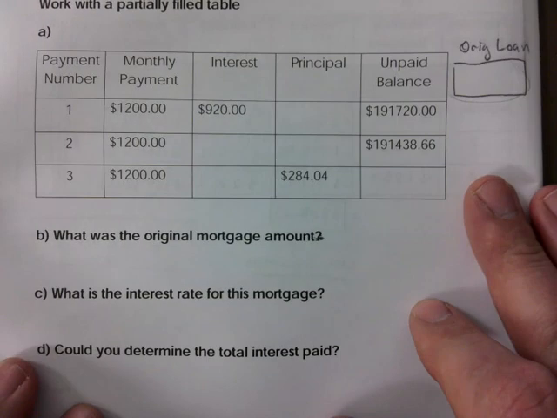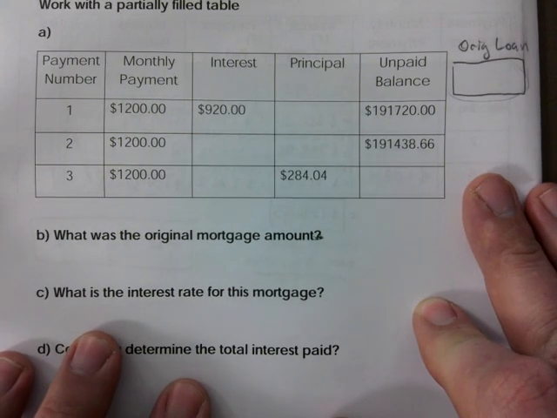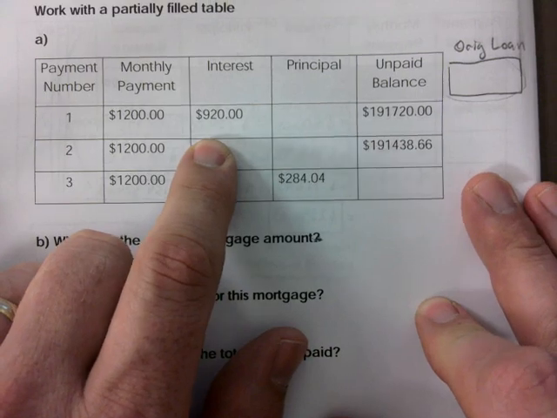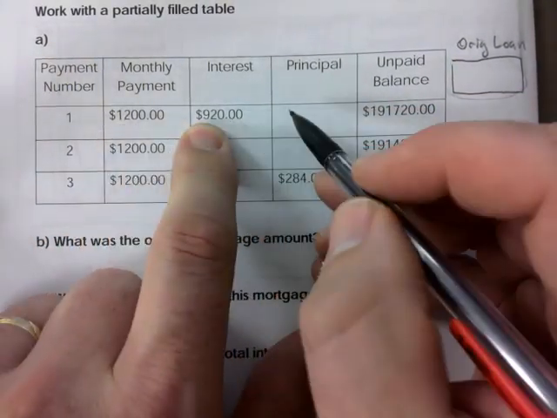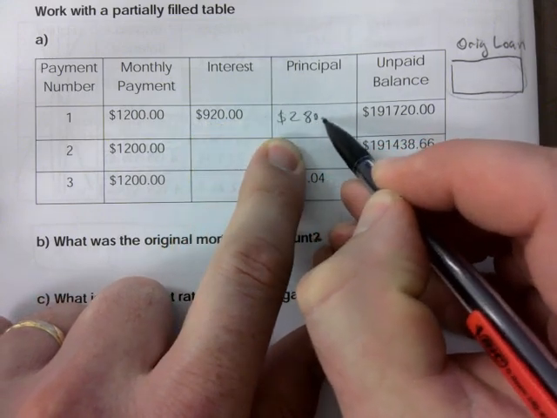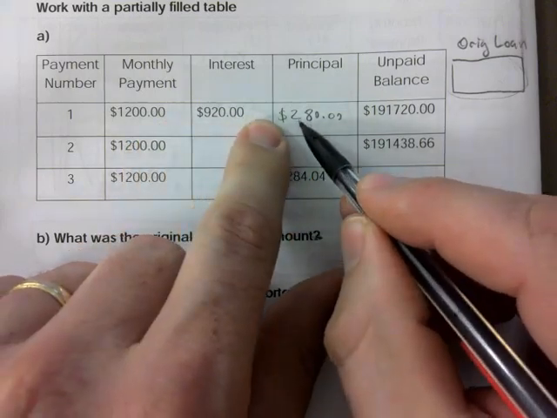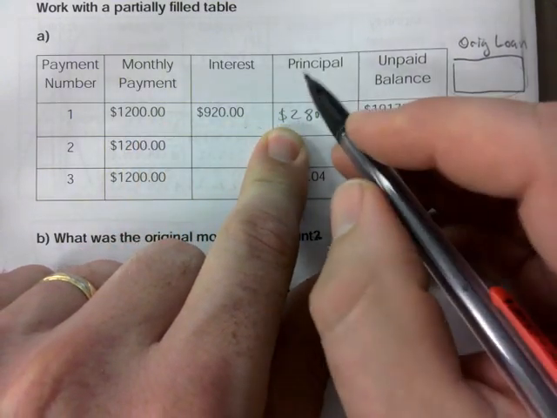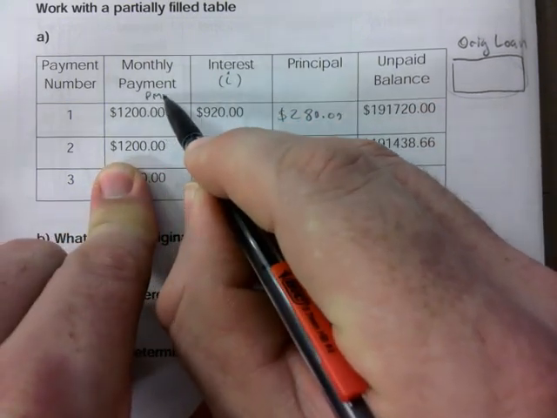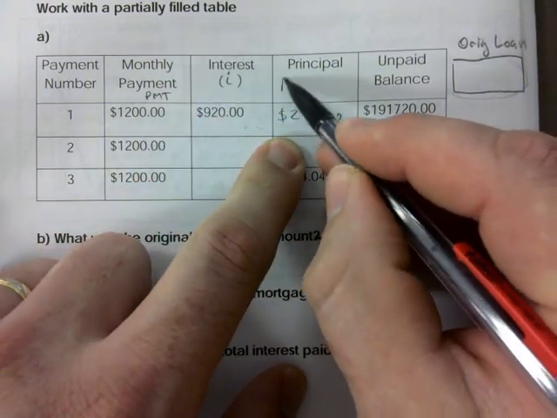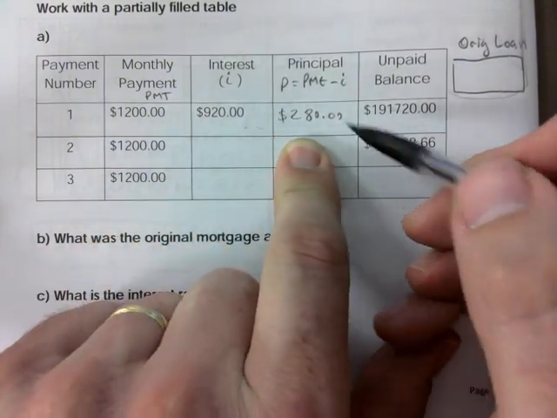But tomorrow I want to do insurance, so I'm just going to give you the Cole's notes on this and go from there. To get the principal, obviously we subtract, so you should have gotten 280 here, right? Just subtract these two to get that. This is your I, and this is your payment. To get principal, we just go payment minus I. That's all we need to do.